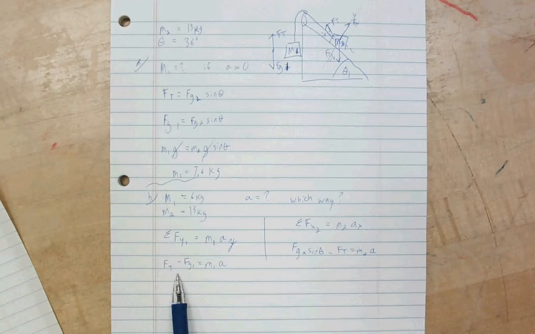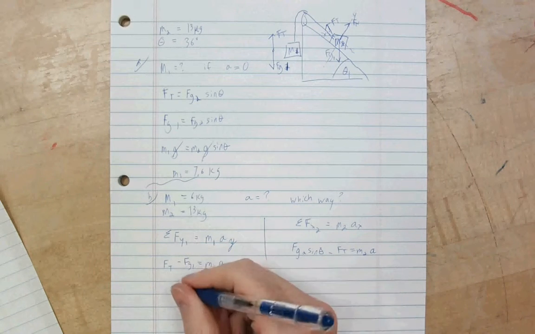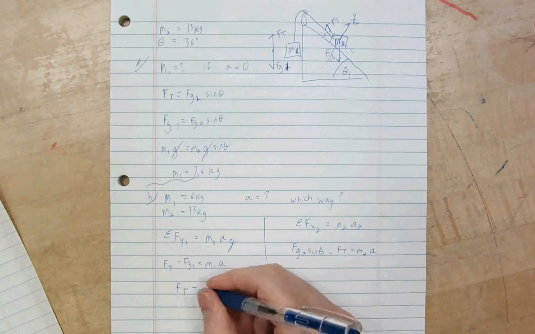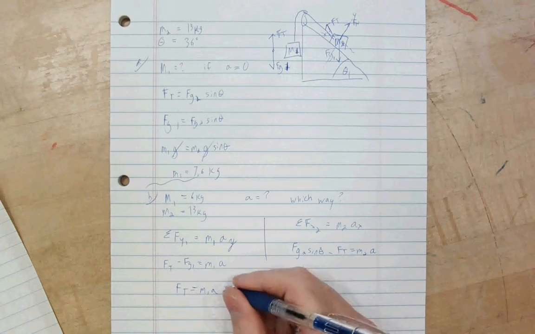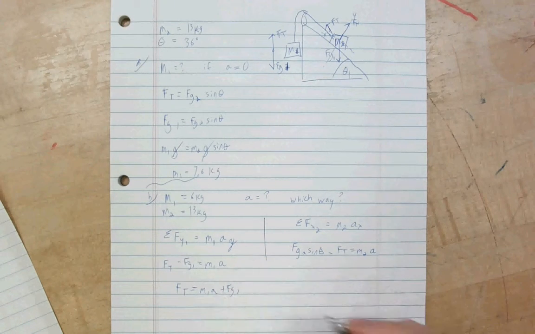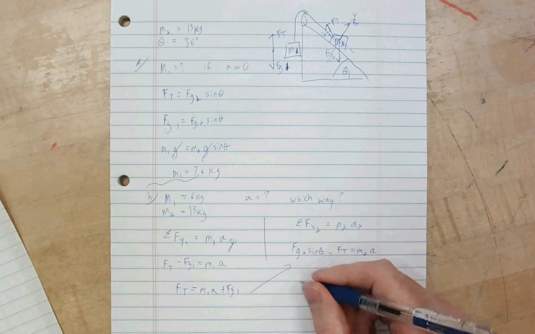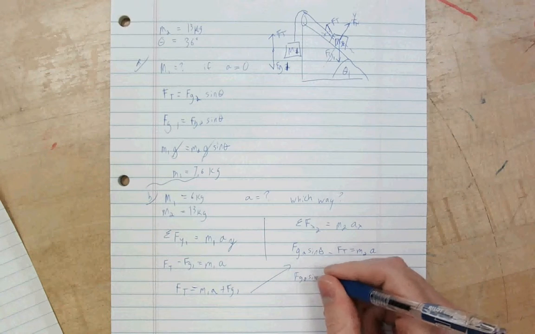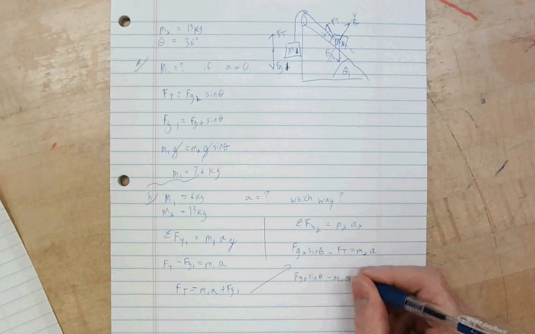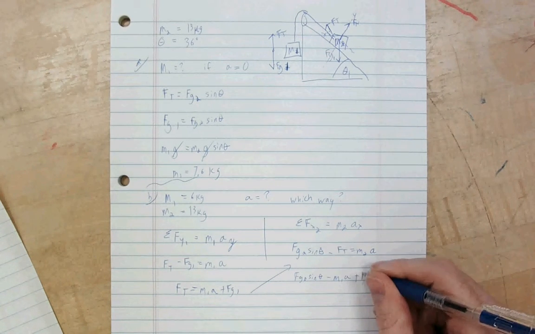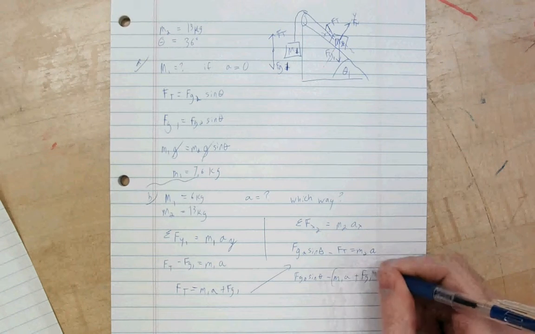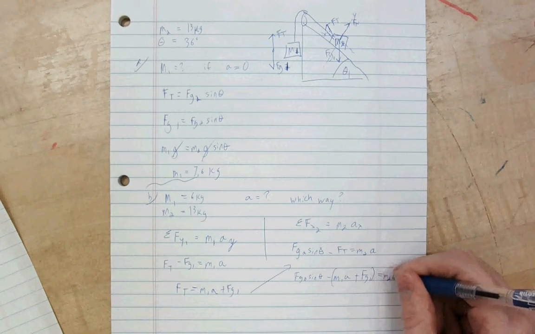So I'm going to solve this one for Ft and substitute it in here. Ft equals M1a plus Fg1. And use that over here to say that Fg2 sine theta minus (M1a plus Fg1) equals M2a.